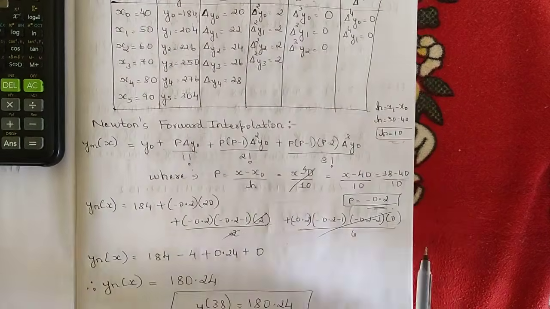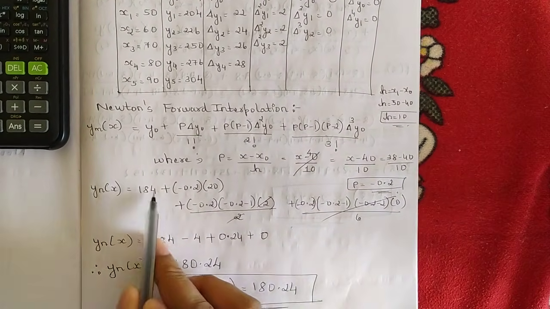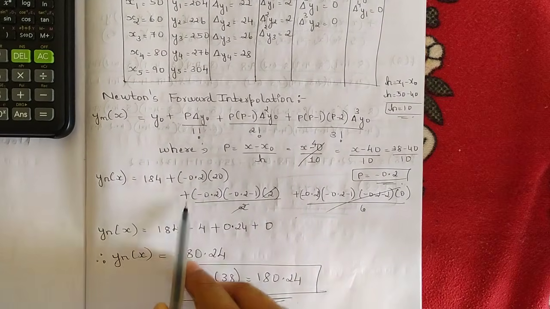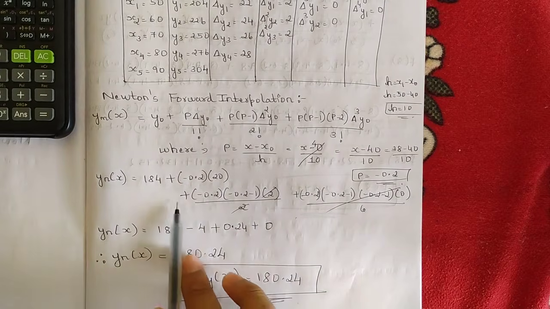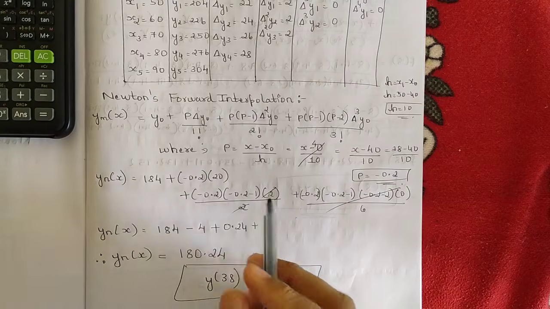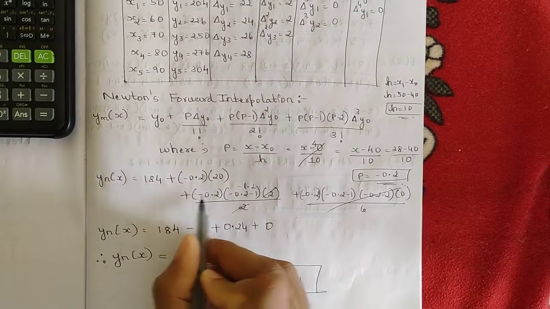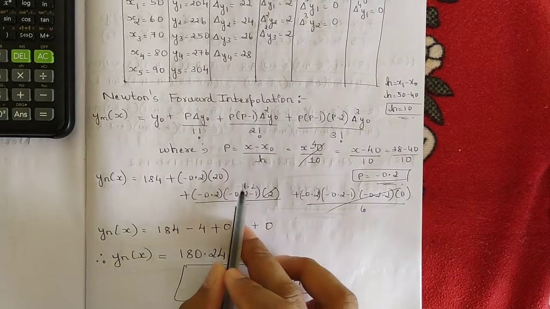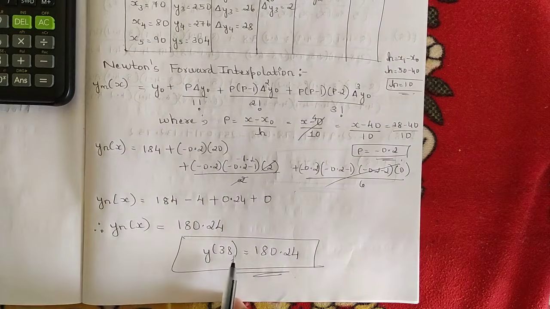So this whole term gets cancelled because it is multiplied by 0. Only these terms are left now. 184, then simplify this: minus 0.2 into 20 is minus 4, then plus minus 0.2 into minus 0.2 minus 1, that in this case is minus 1.2. Minus minus is plus, so 1.2 into 0.2 is 0.24. Then simplify this and you will get our final answer as 180.24. So this is for forward interpolation.